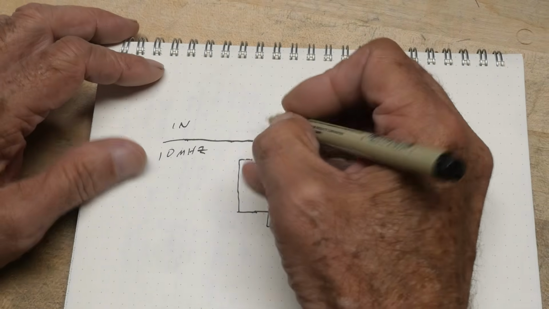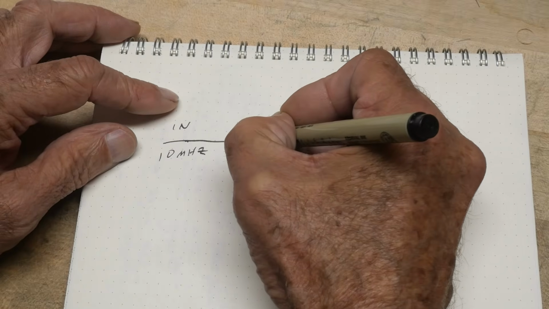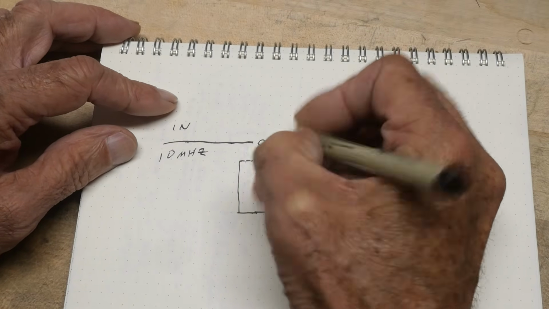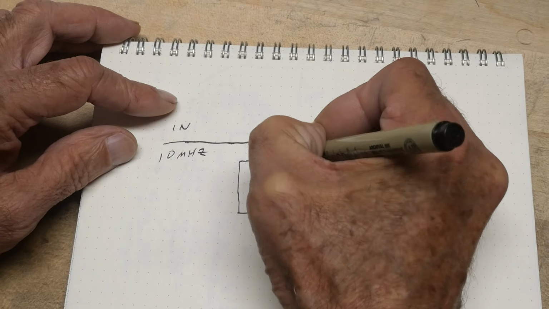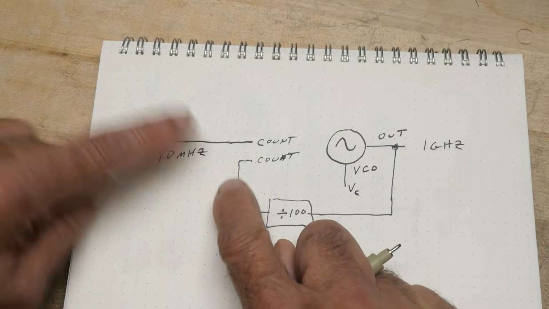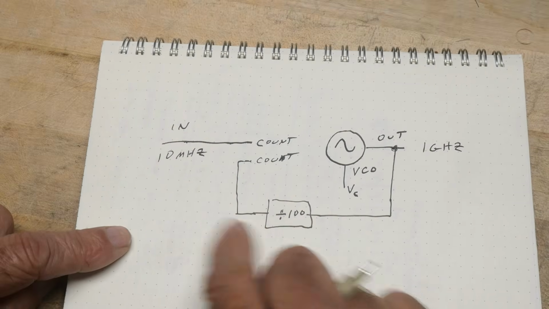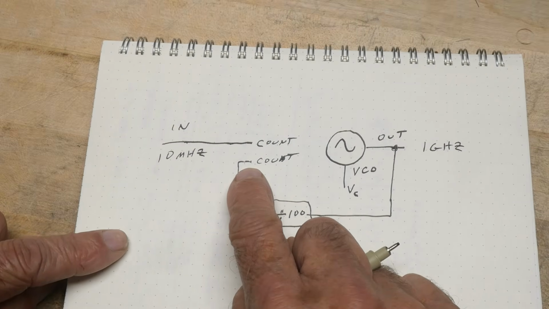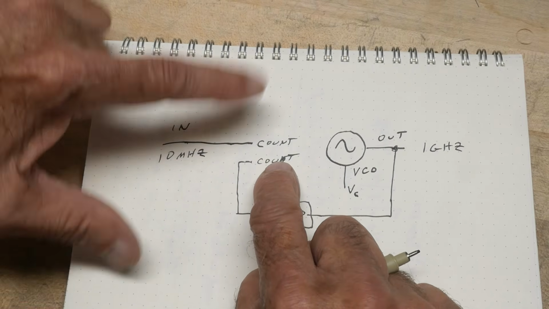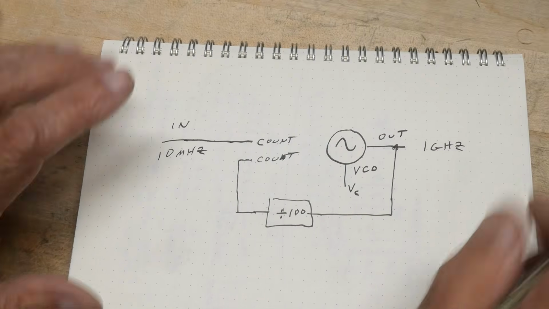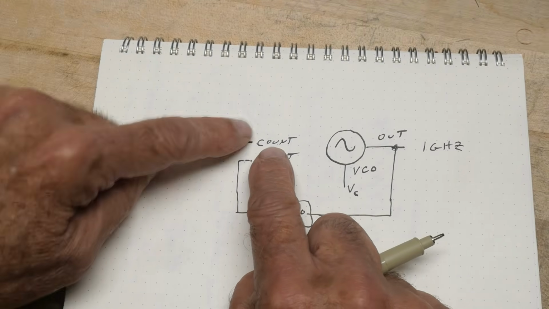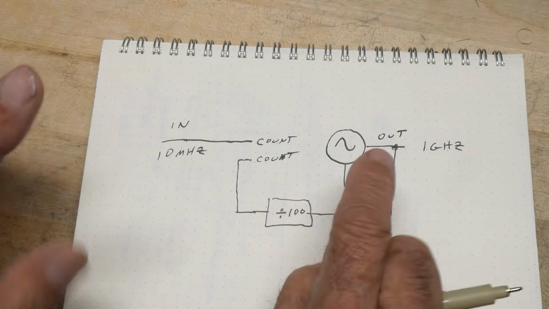So what we're going to do is count, okay? We're going to count with 10 megahertz, and we're going to count with this other thing. If this one is counting faster than that one, we know we're too fast. And if this one is counting to more than this one, we're going too slow.